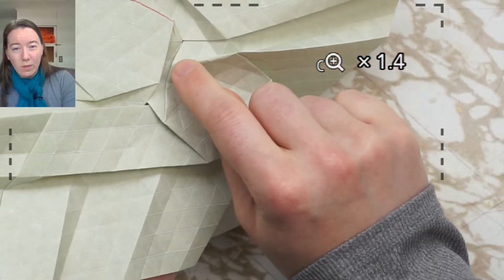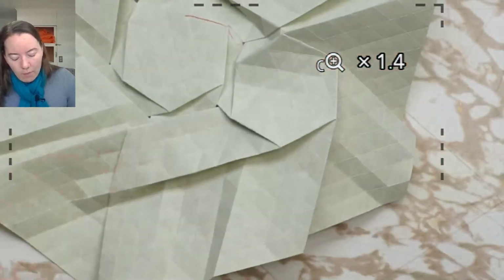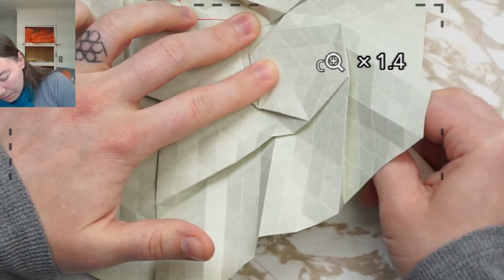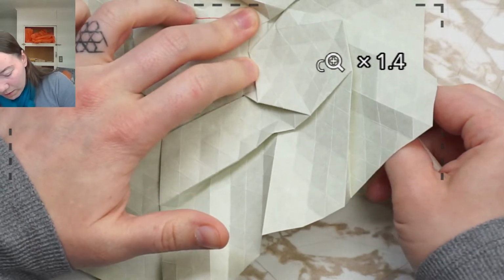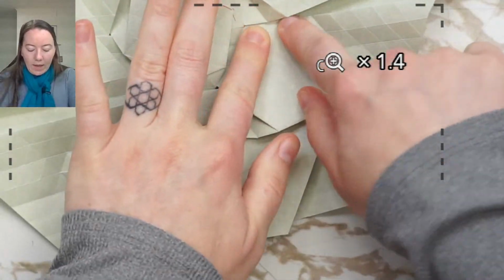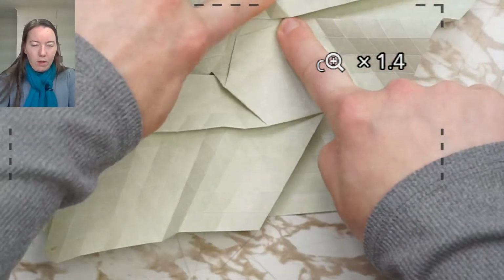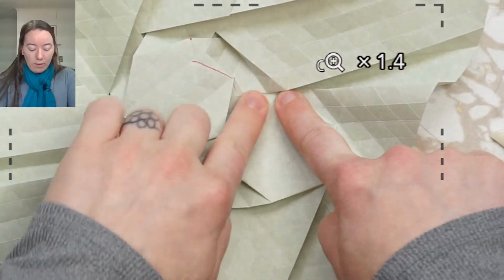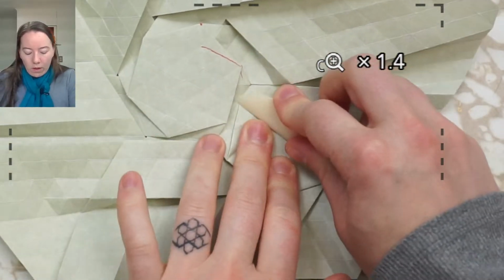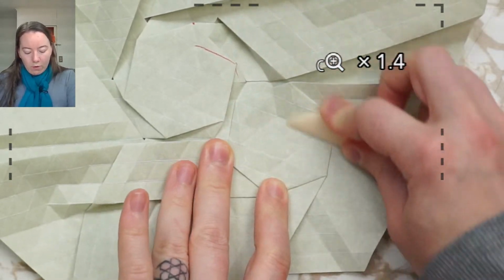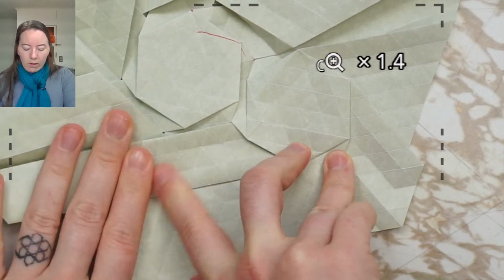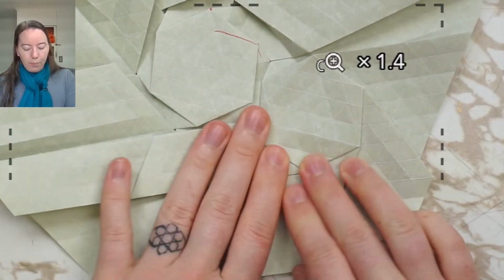And this one's going to be the hardest. I might go in with my bone folder from the back and really emphasize where I want it to be. And notice how I'm laying this really flat, even though this space above is not flat. And I'm just going to go in with my bone folder edge by edge and make sure that that's okay. And this out here can lay flat. That's fine. Okay.